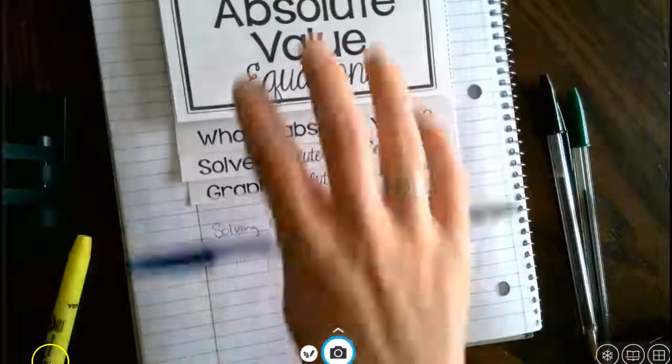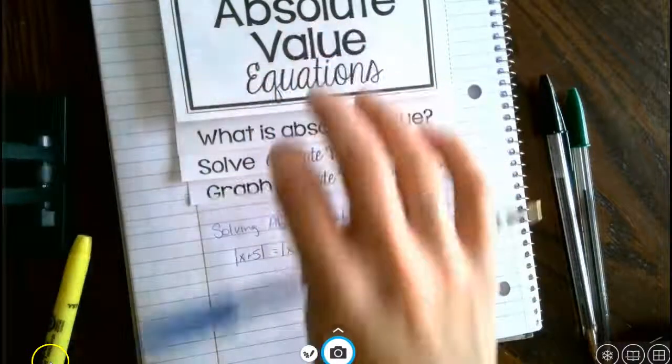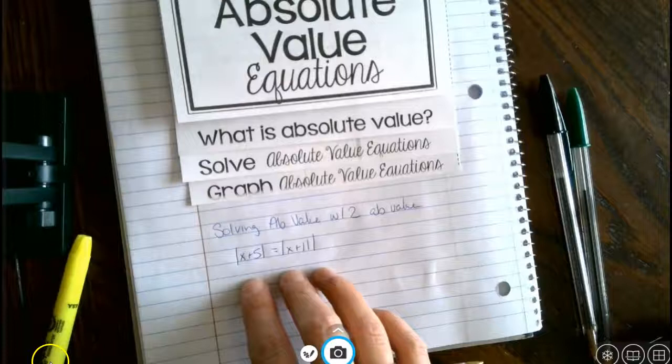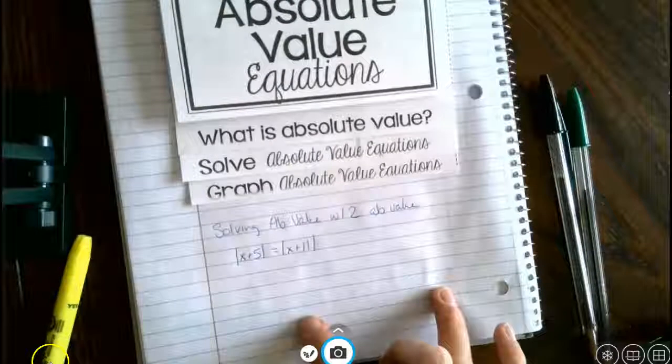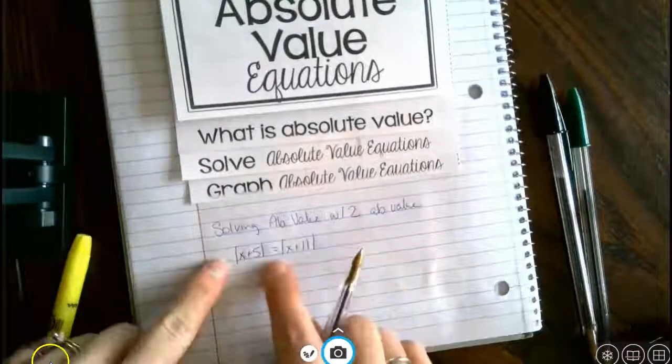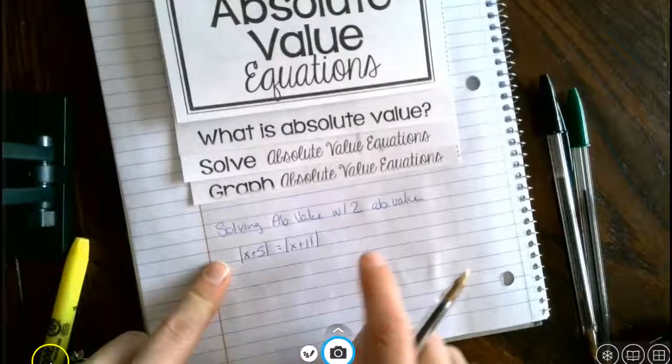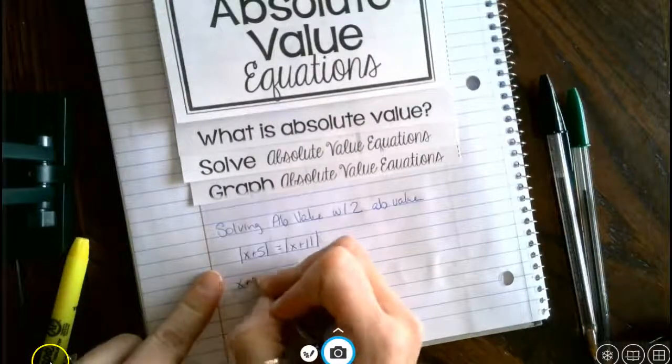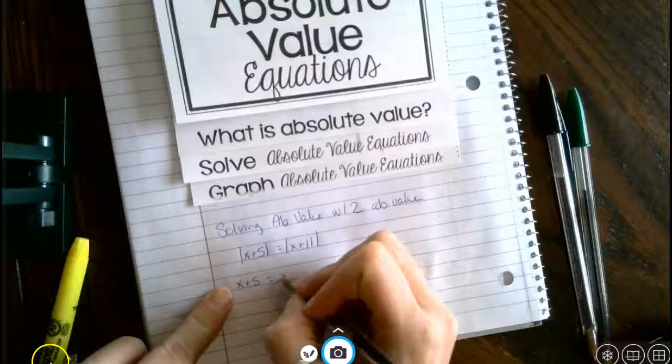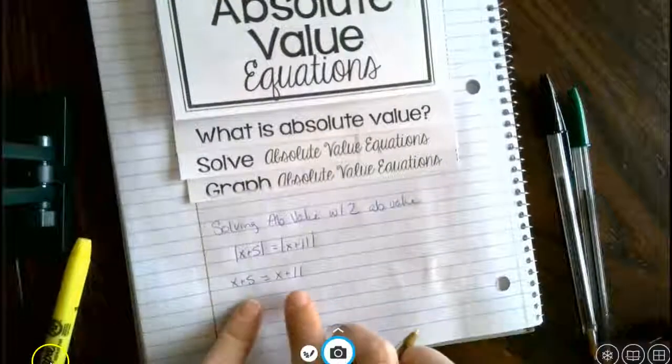Okay, and everything up here we just had a number. We do this very similarly. We're going to have two possible solutions in two possible ways. The first one is I just rewrite the equation with no absolute values. So I'm going to have x plus 5 equals x plus 11. Okay, that's the first one.